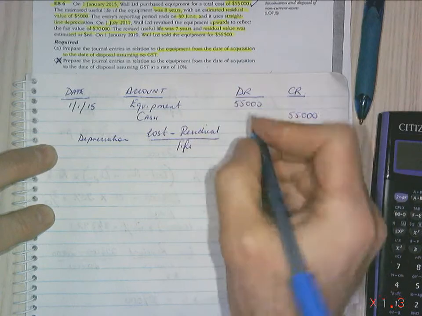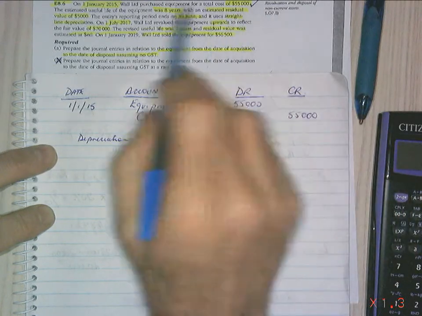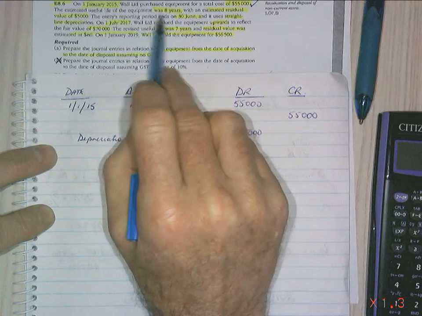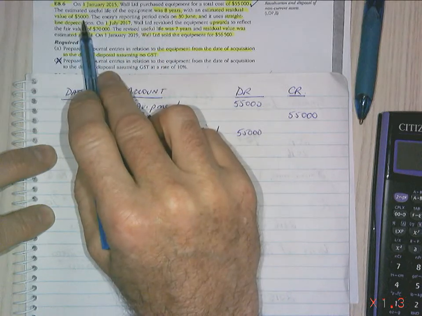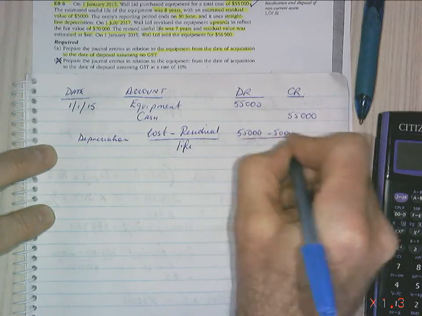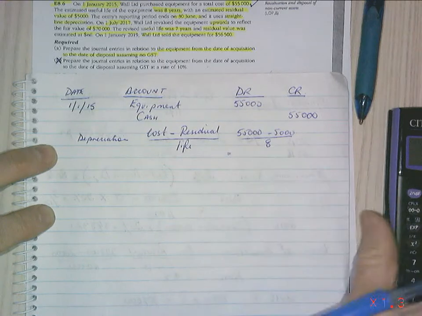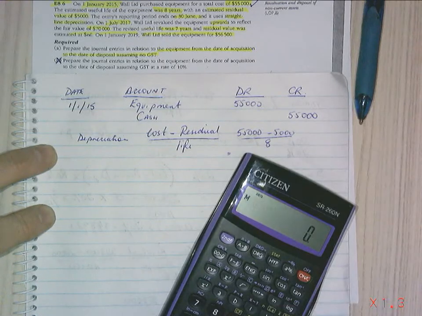The cost was $55,000, my useful life was 8 years, and the residual was $5,000, divided by 8 years. That gives me 50,000 divided by 8.